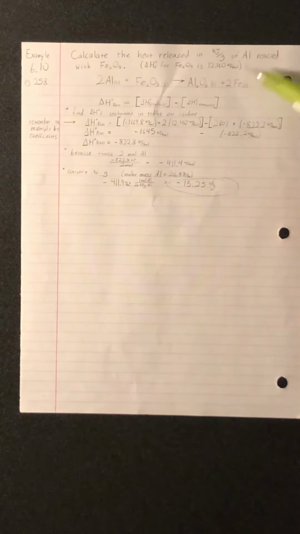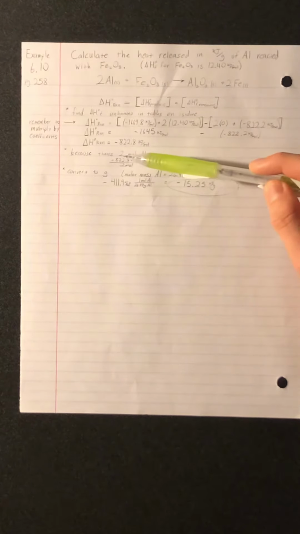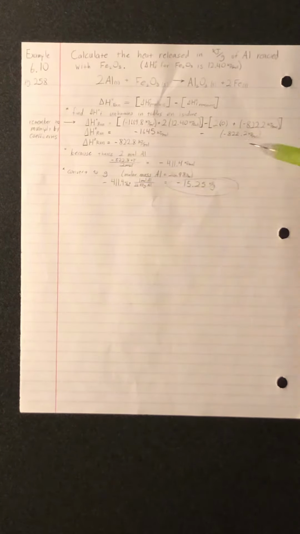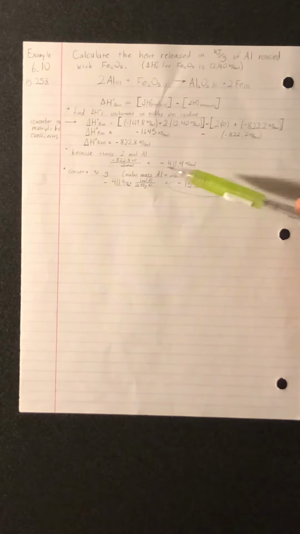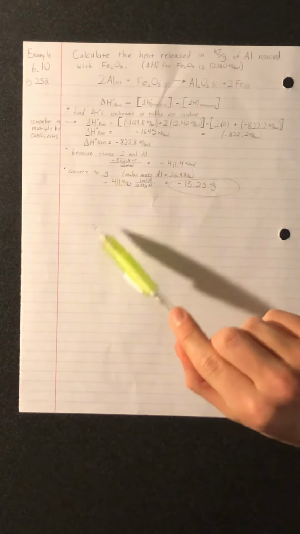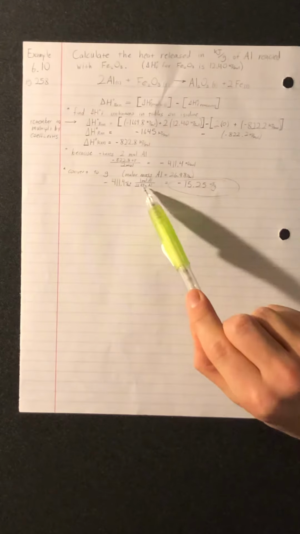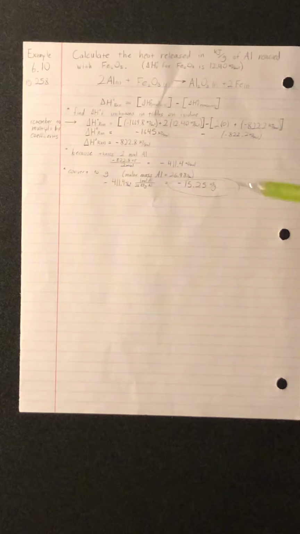And because there's 2 moles of aluminum, which is what we're looking for, you divide 822.8 by 2, and you get negative 411.4 kilojoules per mole, but we want to find it in grams like it says in the problem. And so we convert to grams by using the molar mass of aluminum, which is 26.98 grams per mole. And so negative 411.4 divided by 26.98 grams equals negative 15.25 kilojoules per gram.